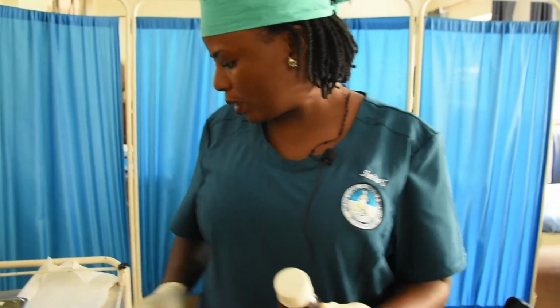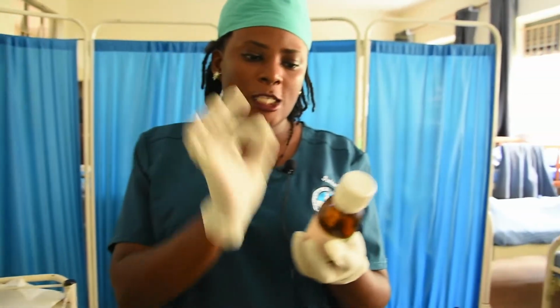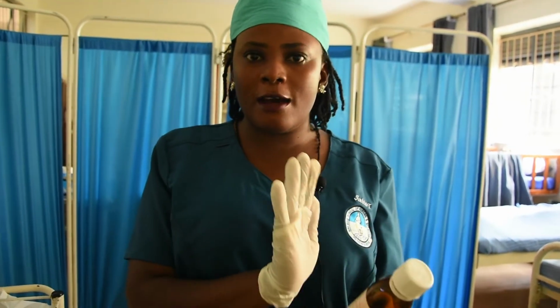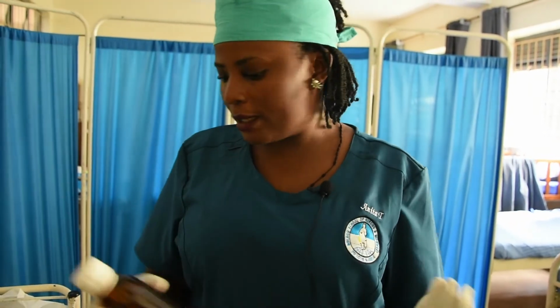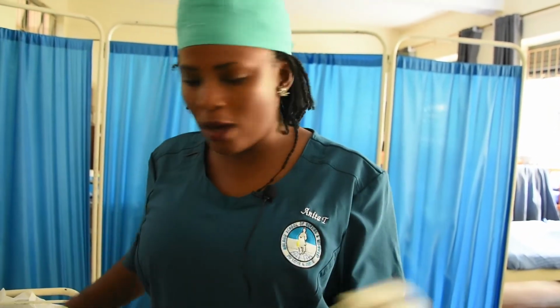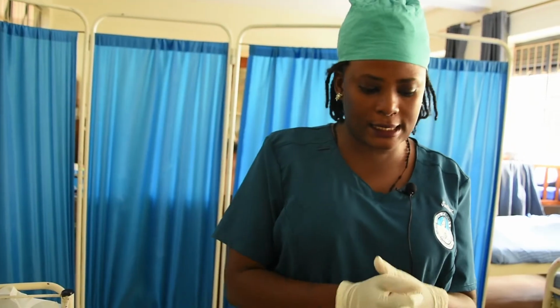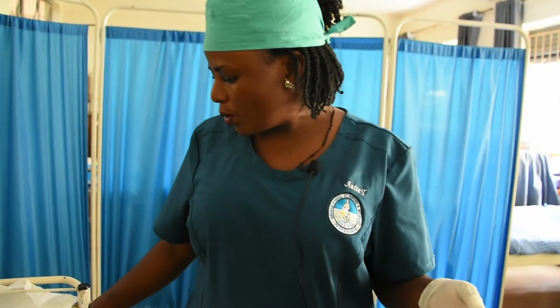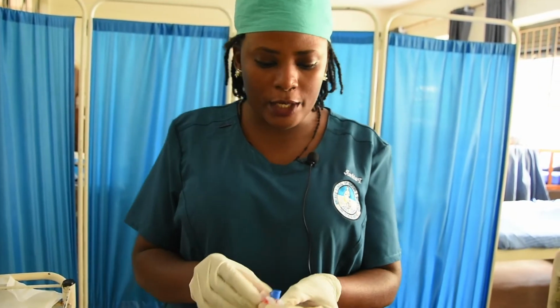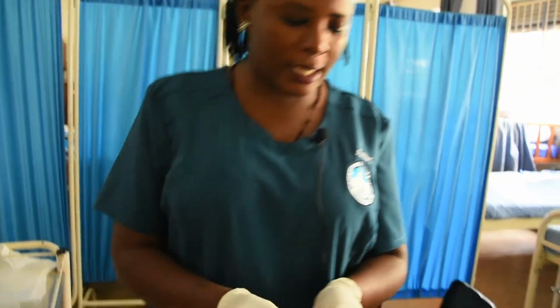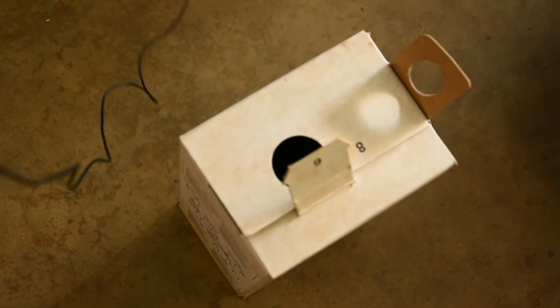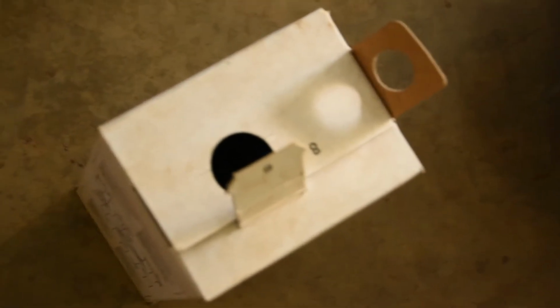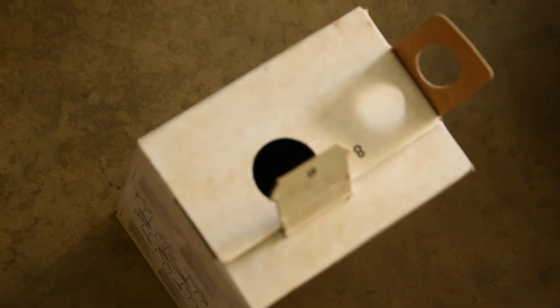The safety box accommodates the sharps and the broken vials or broken pharmaceutical containers that you may have. After you have cannulated and you have a sharp, you will take it straight into the sharps box or safety box, and you have to ensure that you do not recap.